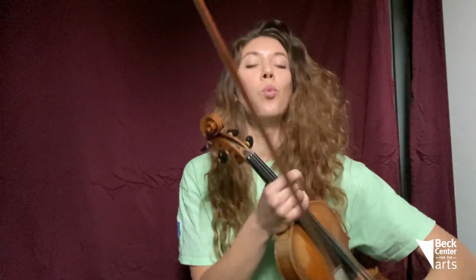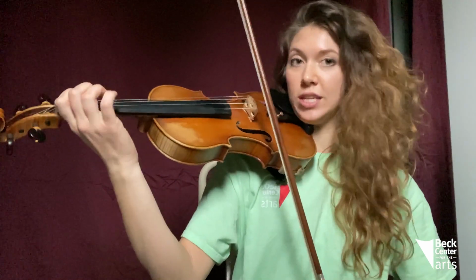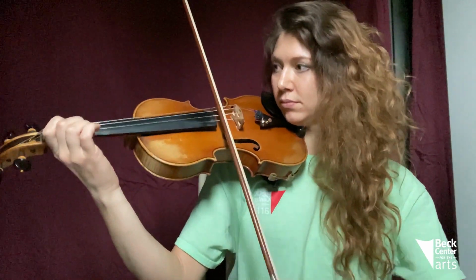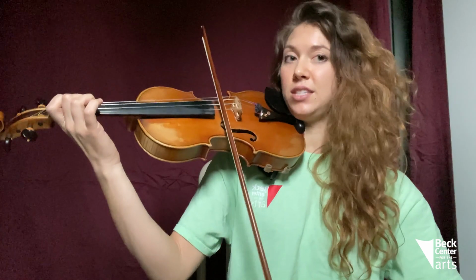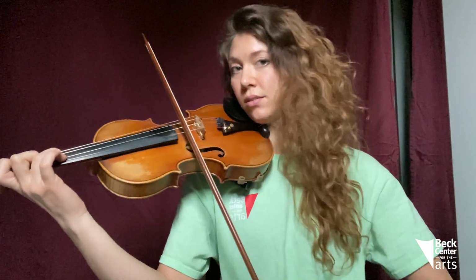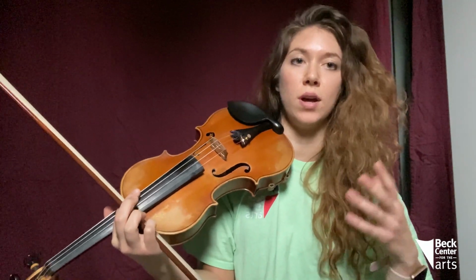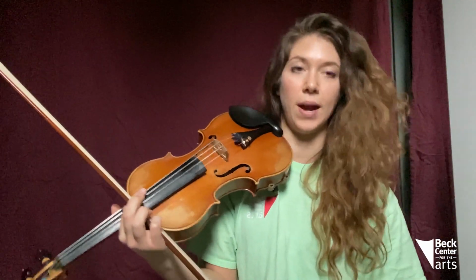So, what is a step? A step is essentially when you can just step from one note to the next. For example, the note C. If I step to the next note, it is D. Okay, so that's a step. When there's no notes in between them, you can just go from one letter name to the next, okay?